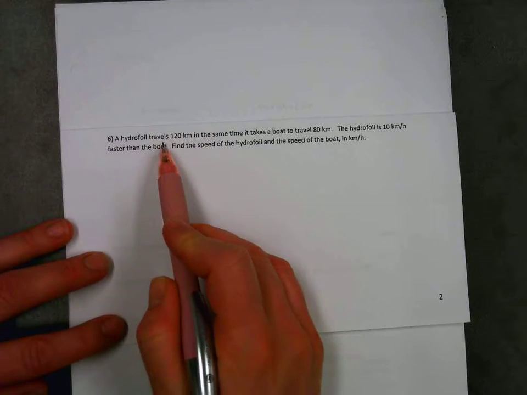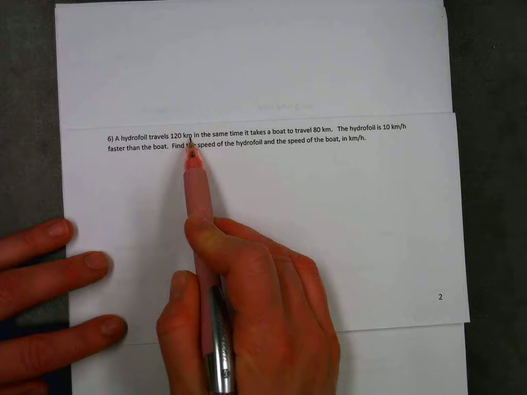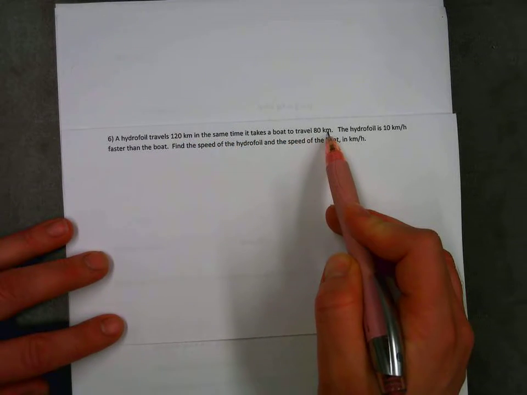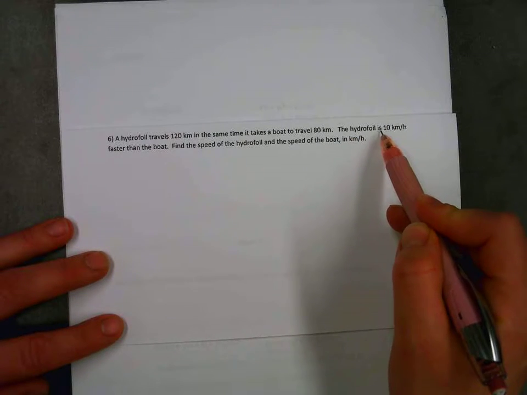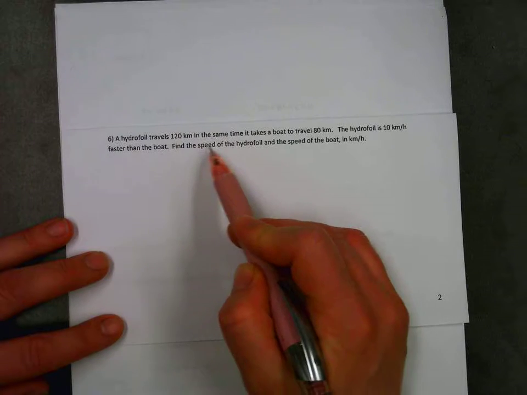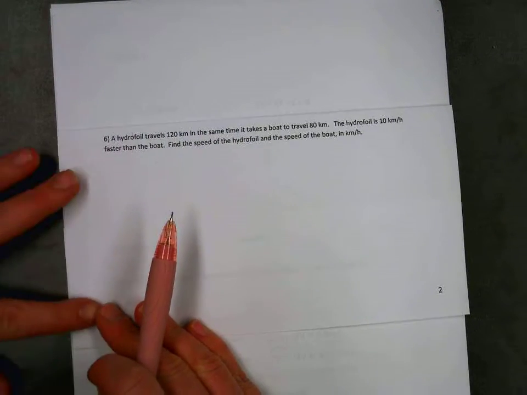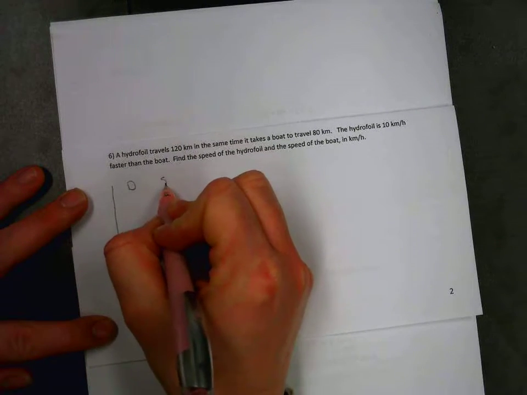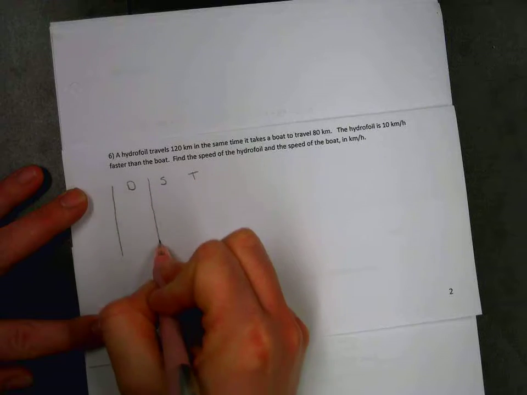So it says a hydrofoil travels 120 kilometers in the same time it takes a boat to travel 80 kilometers. The hydrofoil is 10 kilometers per hour faster than the boat. Find the speed of the hydrofoil and the speed of the boat in kilometers per hour. So what we want to do is set up a distance, speed, time chart.